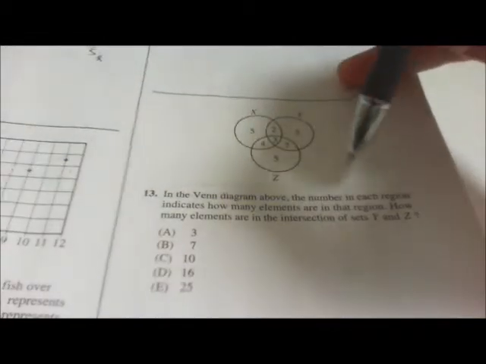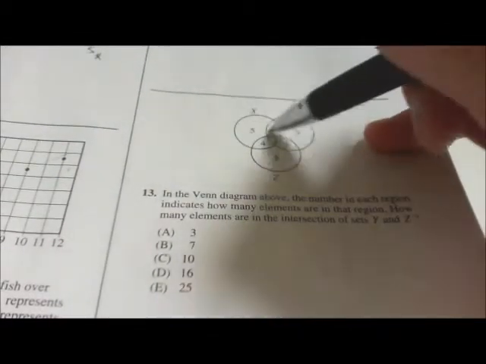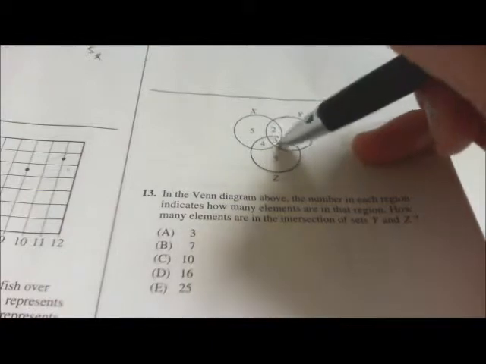Number 13. They want to find y and z. How many elements are in the intersection of sets y and z? The intersection is this part, which is 10. The answer is C.